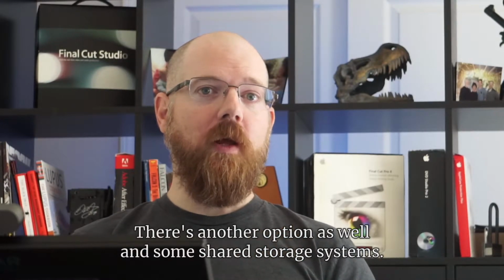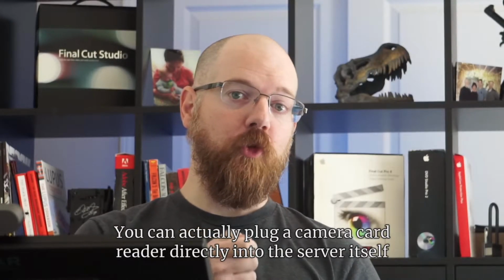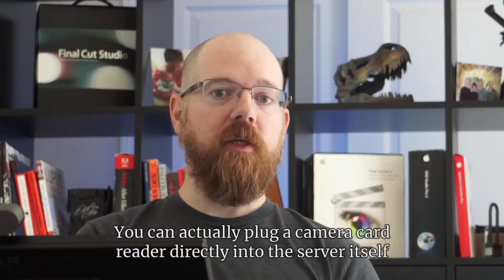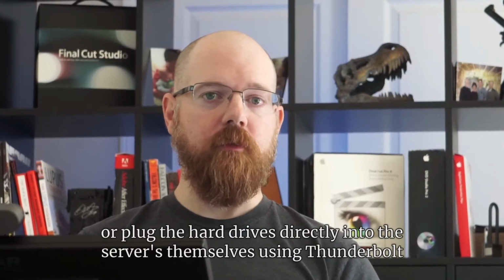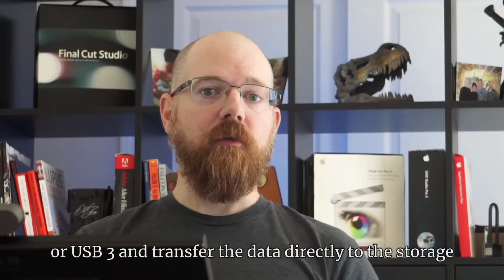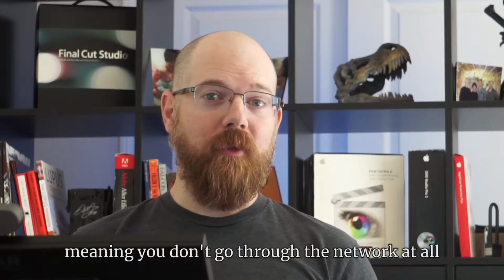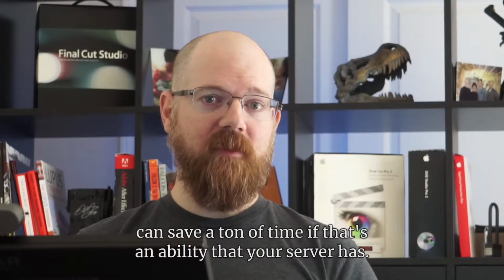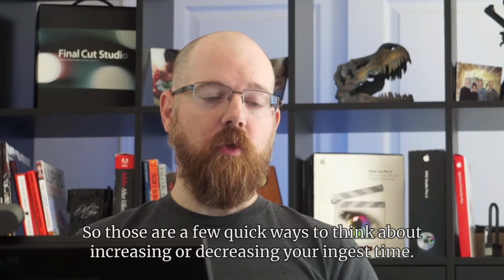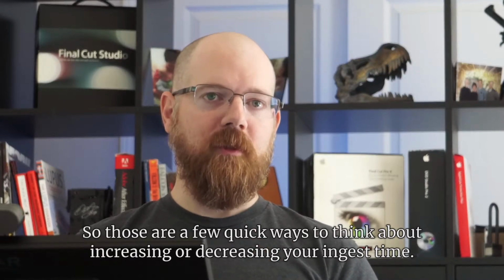There's another option as well. On some shared storage systems, you can actually plug a camera card reader directly into the server itself, or plug the hard drives directly into the servers themselves using Thunderbolt or USB 3, and transfer the data directly to the storage, meaning you don't go through the network at all. It can save a ton of time if that's an ability that your server has. So those are a few quick ways to think about increasing or decreasing your ingest time.